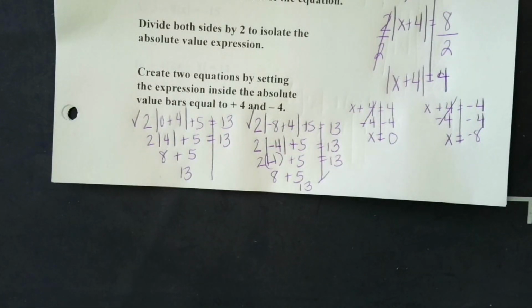The 0 gives me 4. 0 plus 4 gives me what? 4. So there, I got my 4. The negative 8 gives me the negative 4. So negative 8 plus 4 gives me negative 4. And the absolute value of negative 4 is? 4. So we have to get to the negative answer and the positive answer because they're both the absolute value.